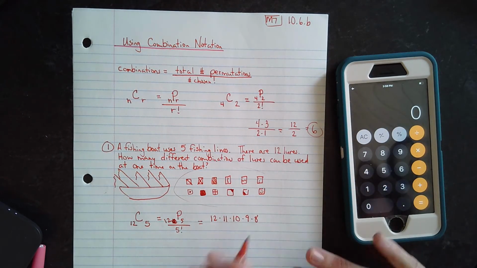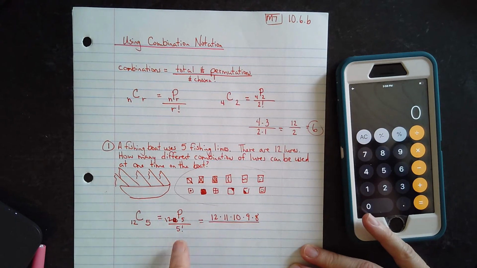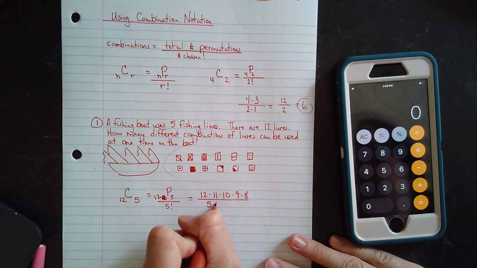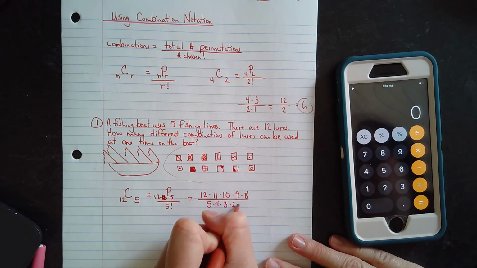So there's 5 of them. And then I'm going to divide it by 5 factorial, which means I multiply by 5, and I'm going to go all the way down until I get to 1. So 5 times 4 times 3 times 2 times 1.